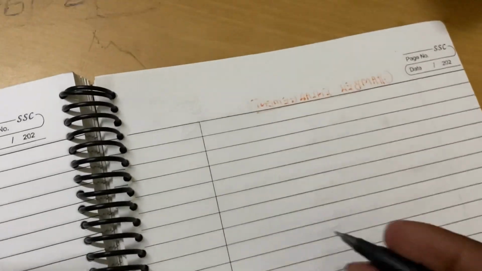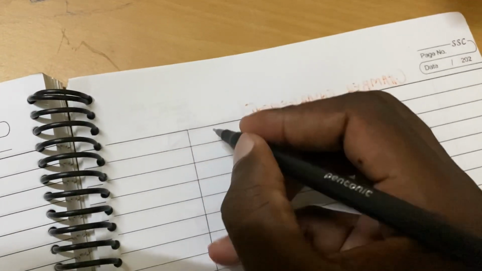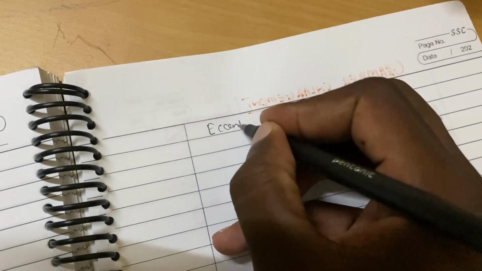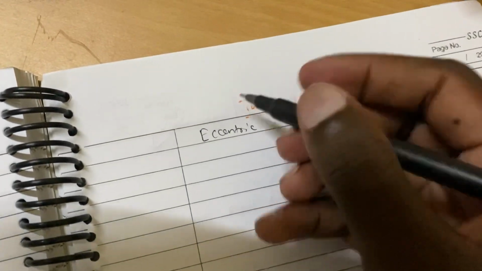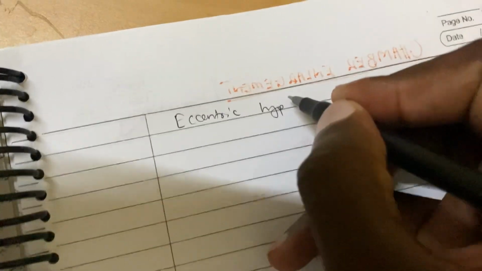That is a proper definition. In those, we will still carry our eccentric hypertrophy.